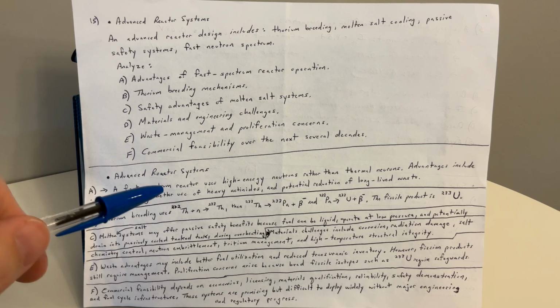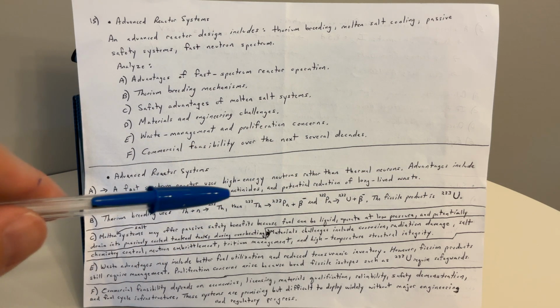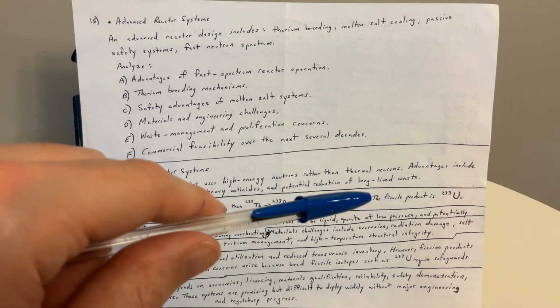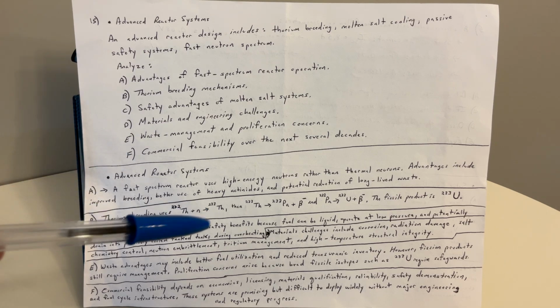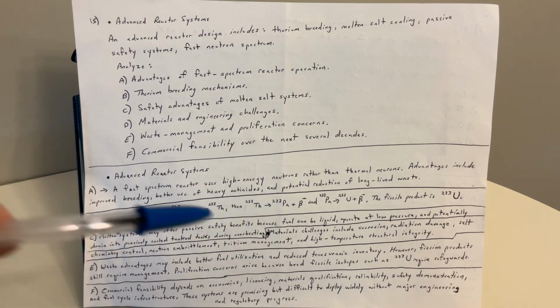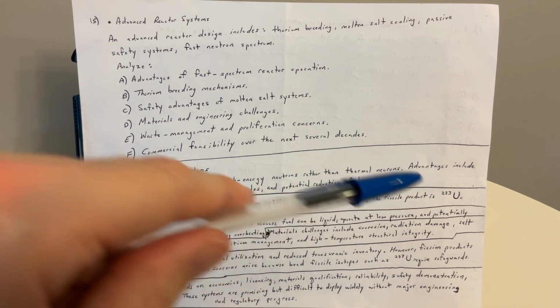For a fast spectrum, a fast spectrum reactor uses high energy neutrons rather than thermal neutrons. Advantages include improved breeding, better use of heavy actinides, and potential reduction of long-lived waste. Okay, and my apologies if I mispronounce neutrons or misspelled. Sorry about that. Thorium breeding mechanisms. Thorium breeding uses the following, and here are the reactions here. You can see from here to here, and then the fissile product becomes that.